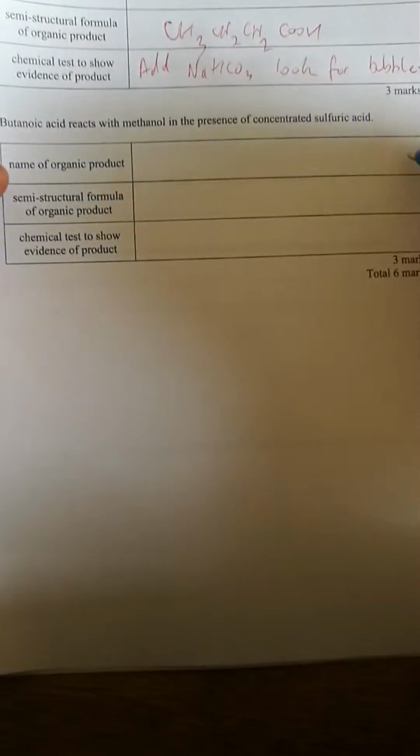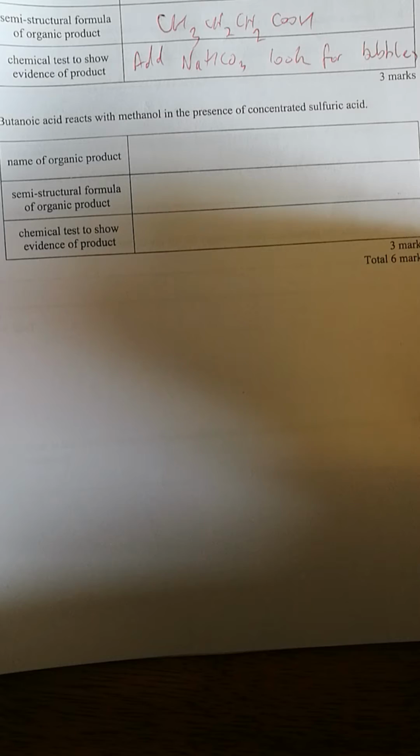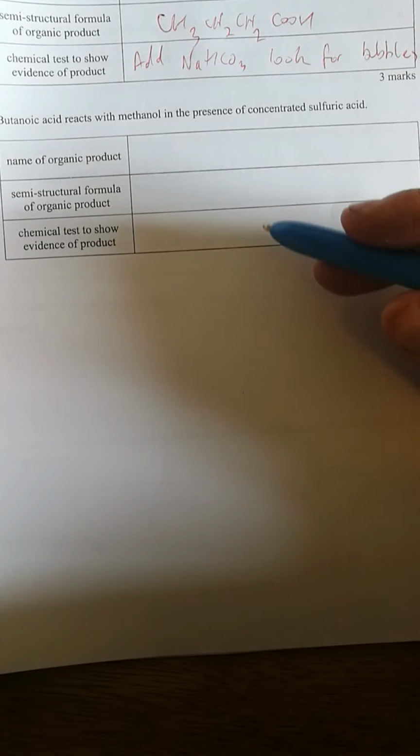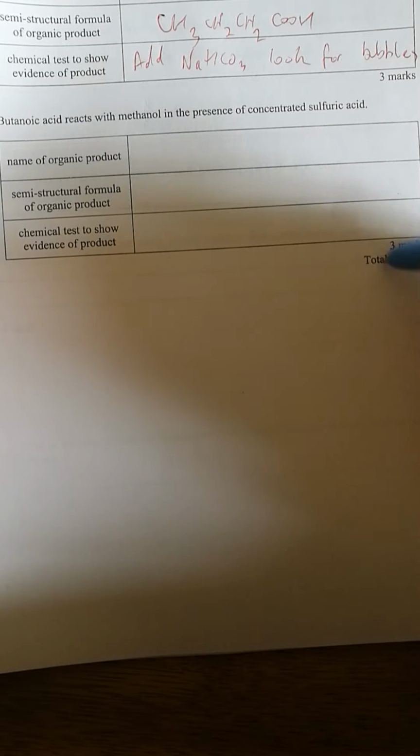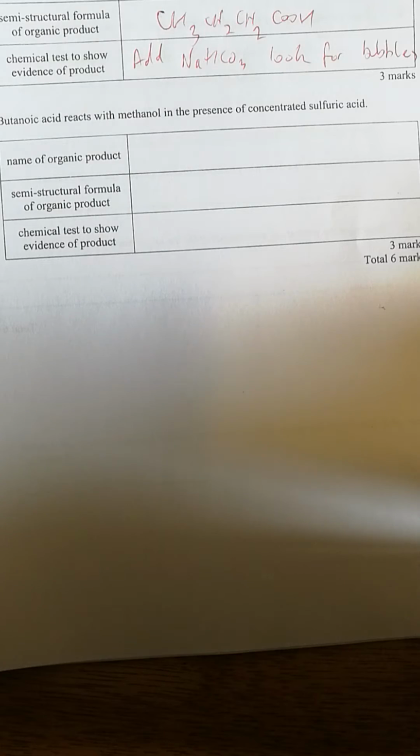This one, you all figured out that an ester was produced and it was methyl butanoate, and you could draw its semi-structural formula. The thing that you struggled with was the chemical test. There isn't actually a chemical test that we've learnt about, but the answers said you can either smell it and see if it smells sweet, or esters are not soluble in water, and so they should form an insoluble layer which is less dense, so it'll float on top of the aqueous layer. So you could look for the presence of a layer on top of your reaction mixture.